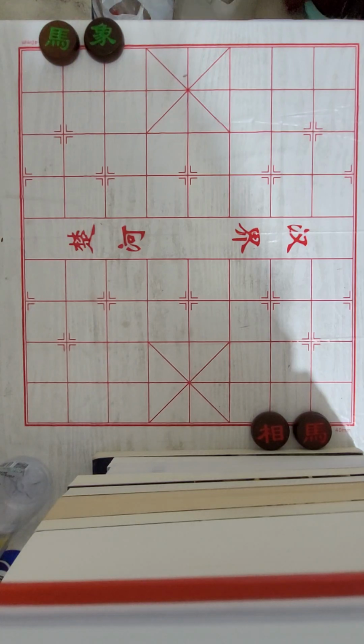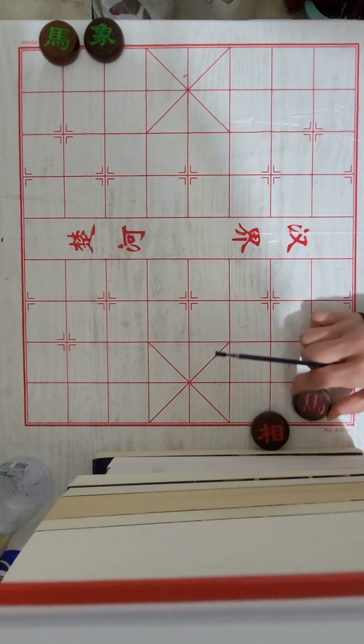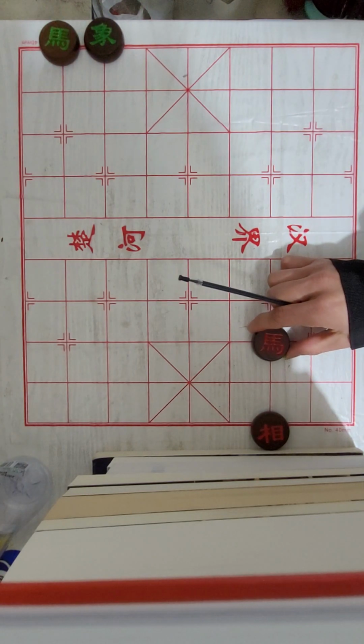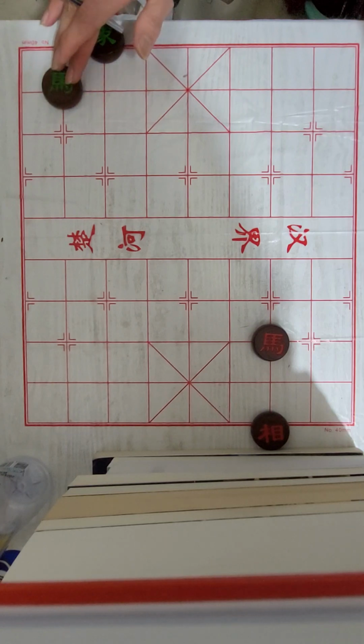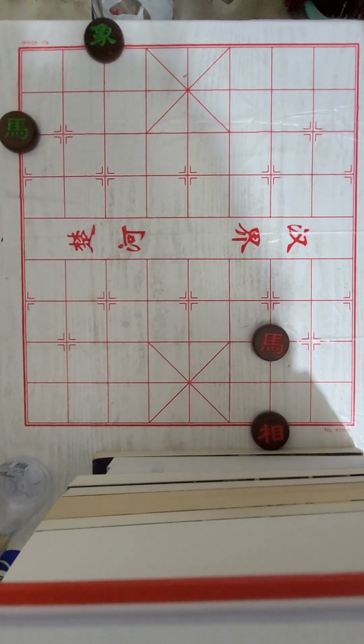So now it's the red one's turn. The horse can move to here, and then it's the green one's turn. He moves to here.